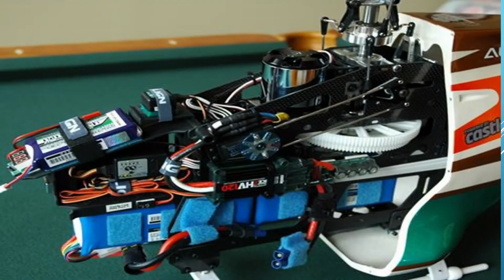So this is the image of a helicopter, an RC helicopter. Here you can see the motors. These are the gears. These are the batteries. You can see a servo motor here.